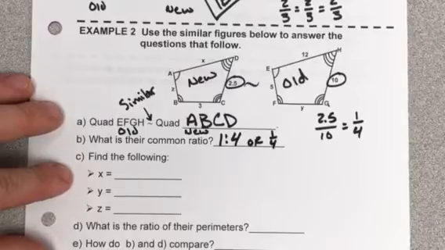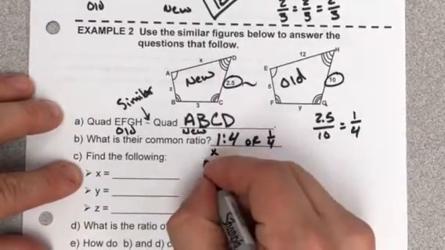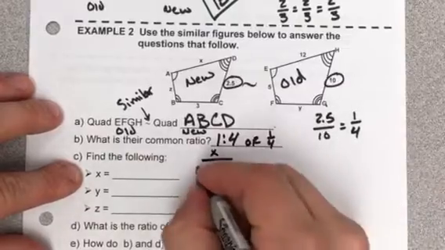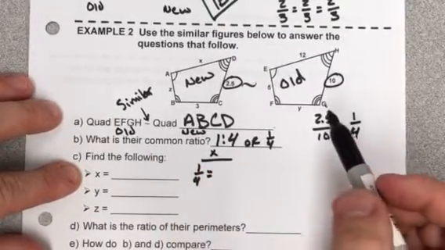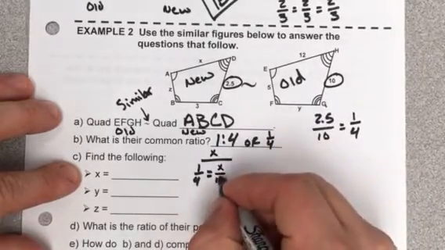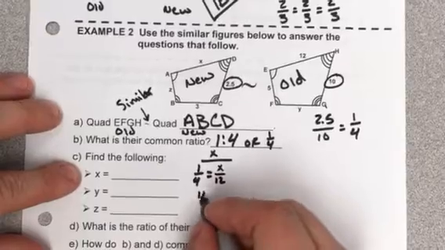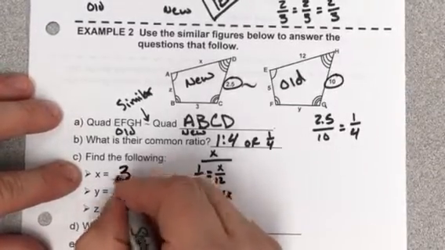Finding the following values, I can use my common ratio. The first thing I'm going to do, I'll solve for x. I'm going to use my common ratio of 1/4 and say 1/4 equals x over 12. Cross multiply, 12 equals 4x, so x would have to equal 3.